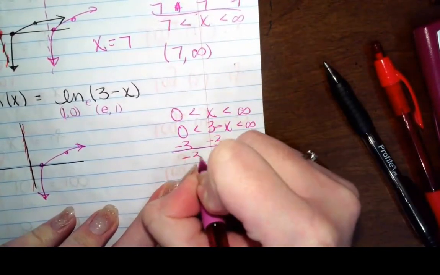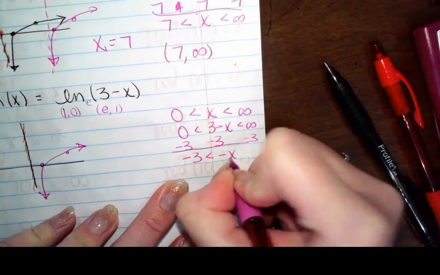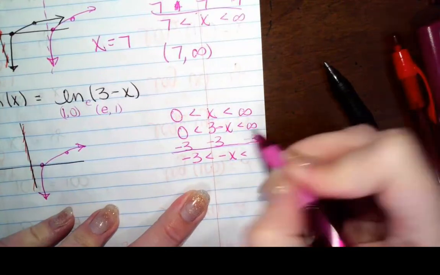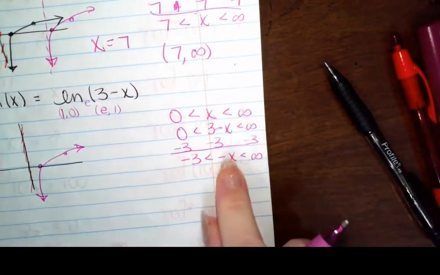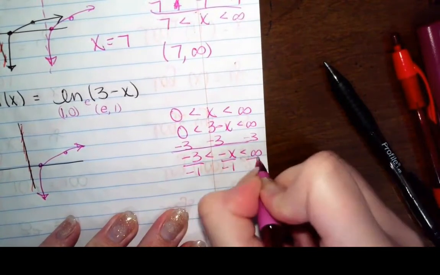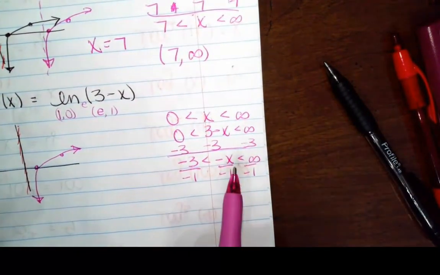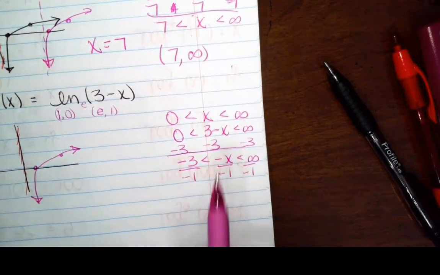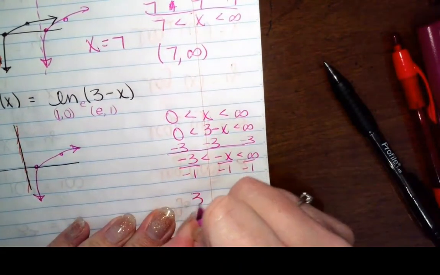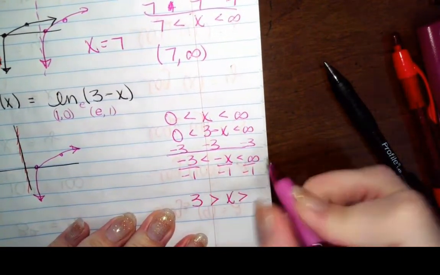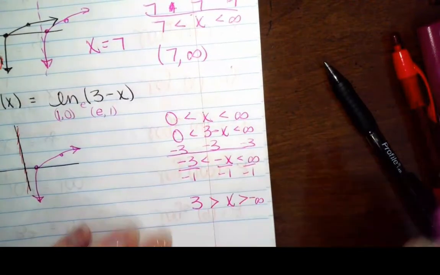So I've got -3 is less than -x is less than, what's infinity minus 3? It's still infinity. Okay? But this is -x. So I need to divide everything by -1. Now be careful. What happens when you divide by a negative? You flip your inequalities. So this is going to become +3 is greater than x is greater than -infinity.